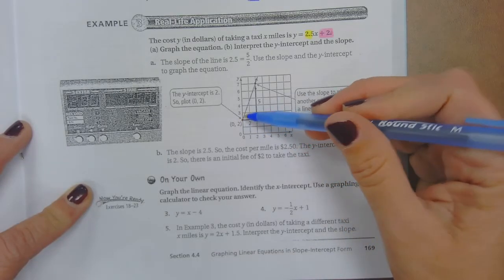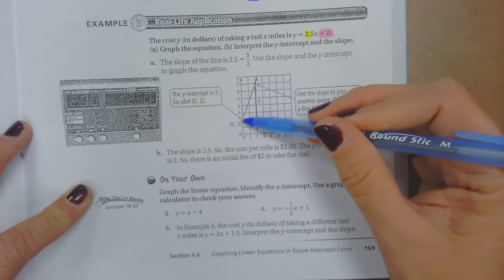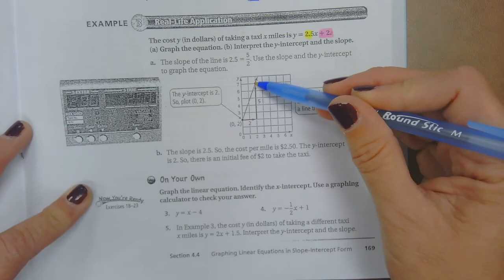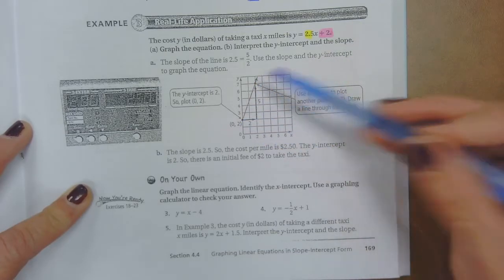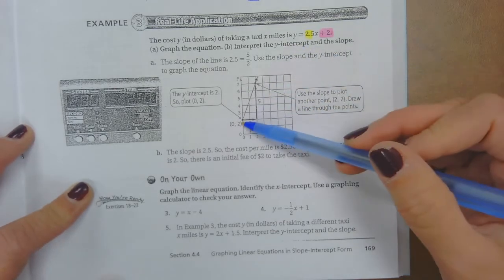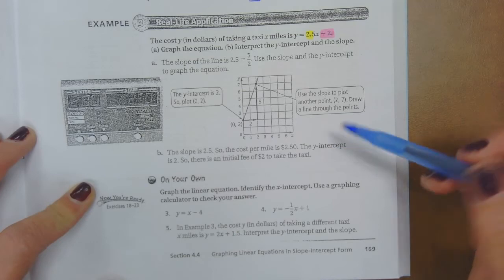And you count up 5: 1, 2, 3, 4, 5, and over 2. Or you could go over 2 and up 5. And that gives you another point. Once you have 2 points, you can graph a line. The more the better, but 2 will give you a line. And the slope is 2.5.